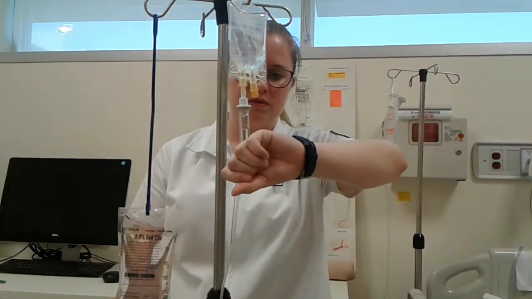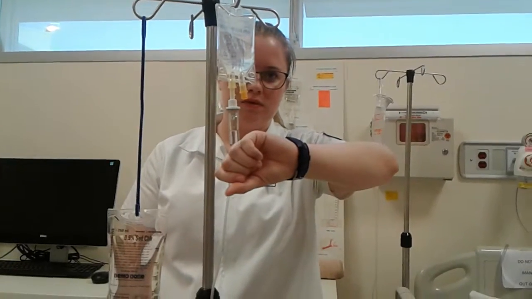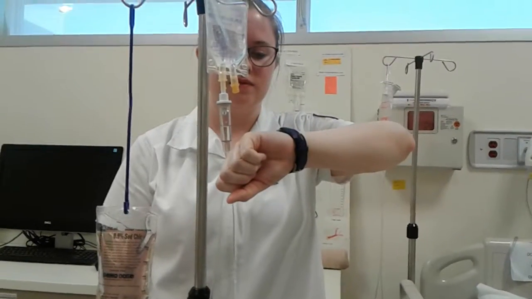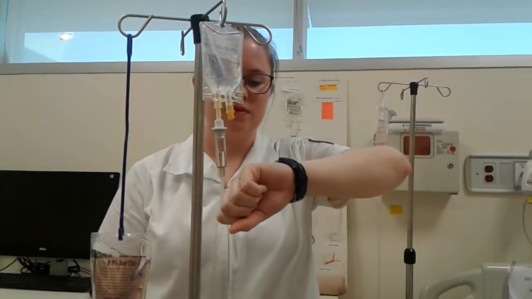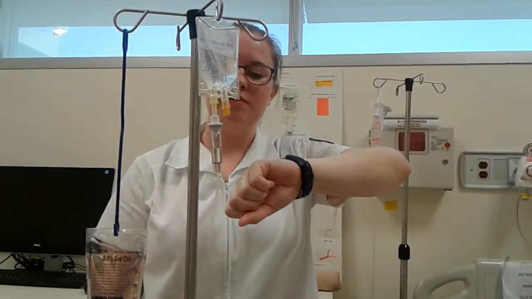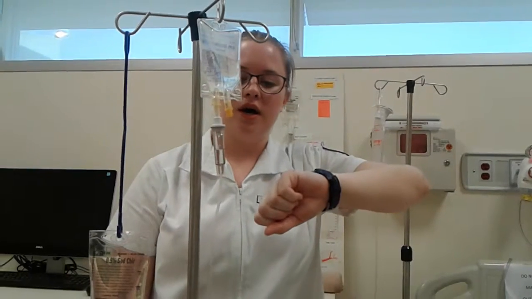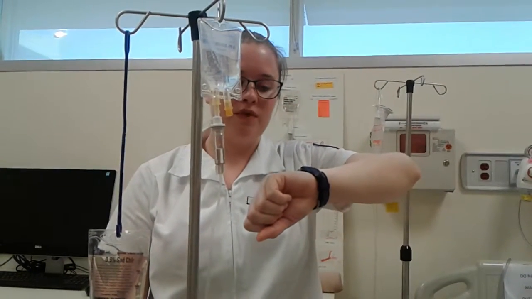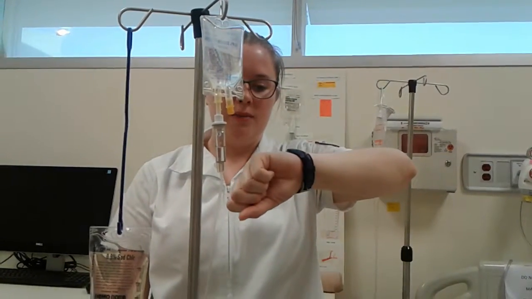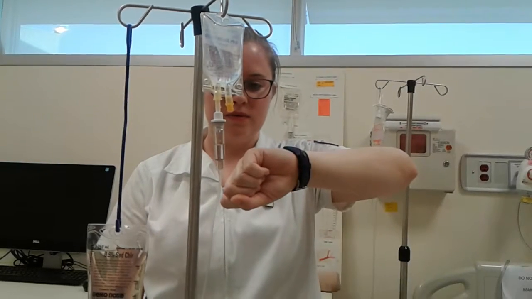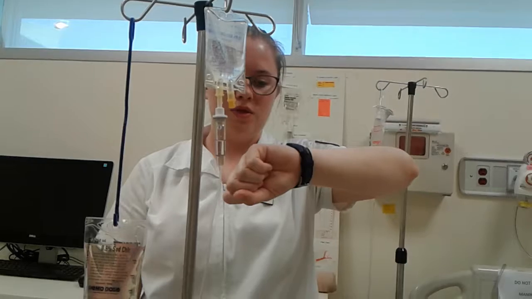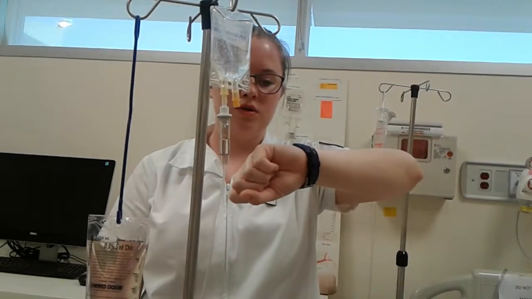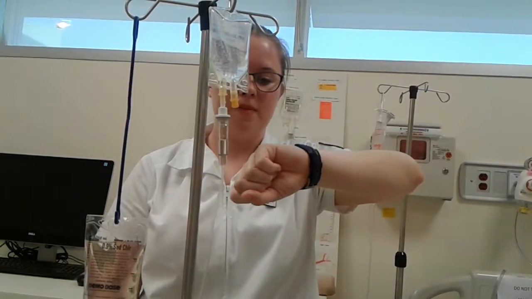And I'm going to make sure that the dressing is in place. So I have my IV piggyback solution set to the drip factor of 1 drop every 3 seconds, and I'm going to check it. 1, 2, 3, drop, 1, 2, 3, drop.